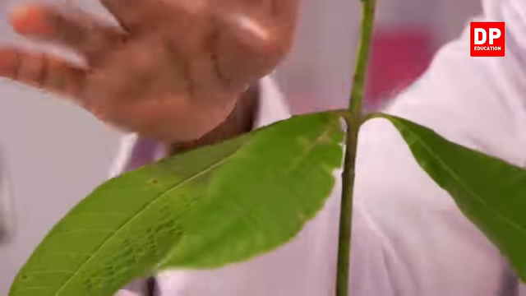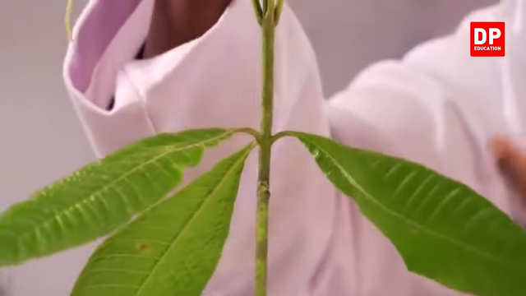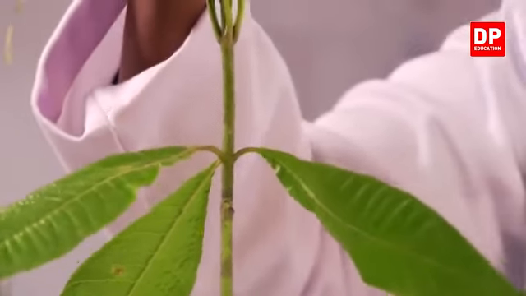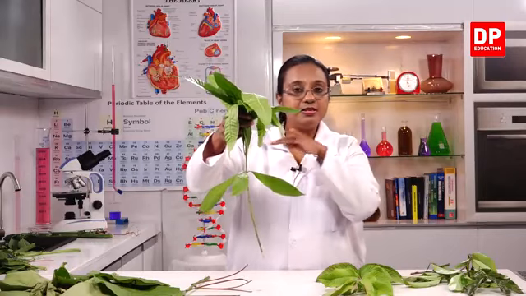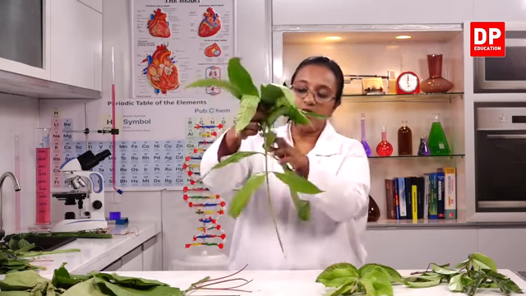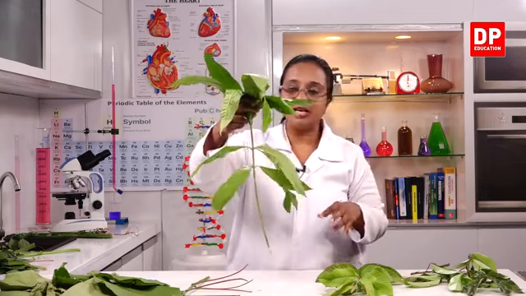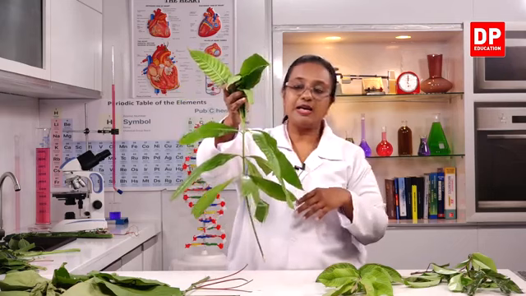Then if we take this leaf, now here you can see, if I hold these leaves, all these 3 leaves are from the same node and they are arranged in a whorl around the stem. So it can be 3 or more leaves arranged in the same node, and that is known as a whorl arrangement. Even in this you can observe there are 3 leaves in a whorl. So throughout the stem you can see that arrangement.